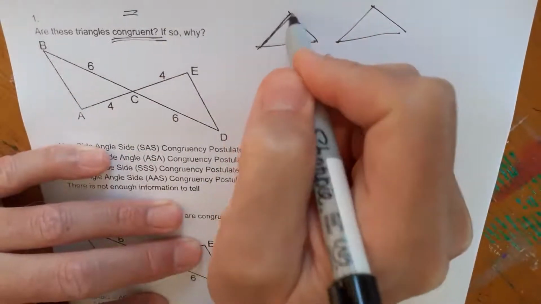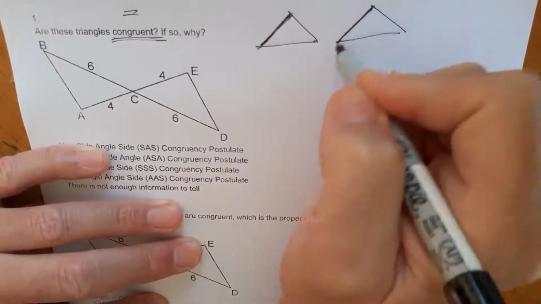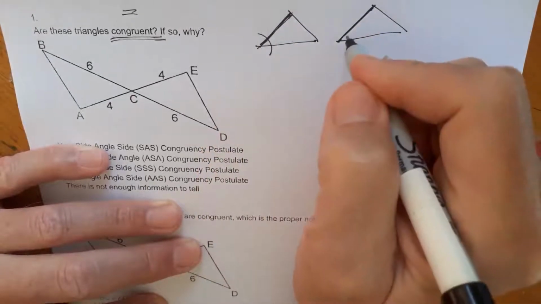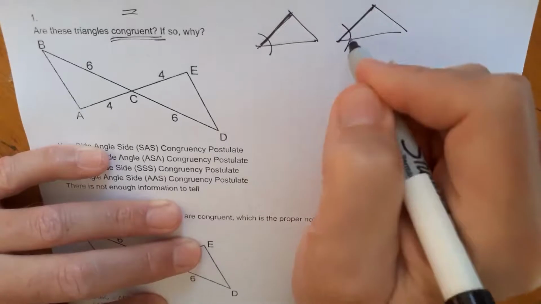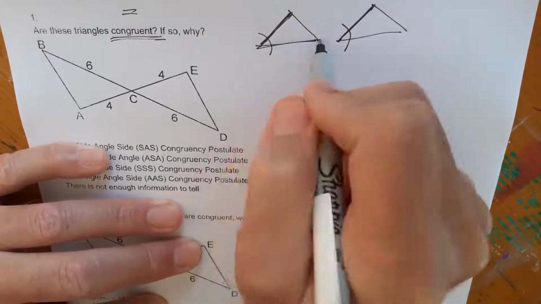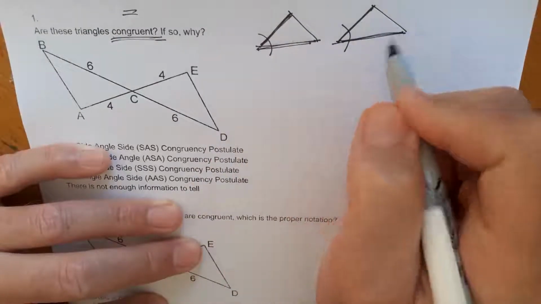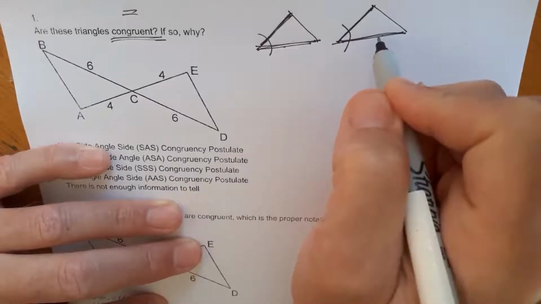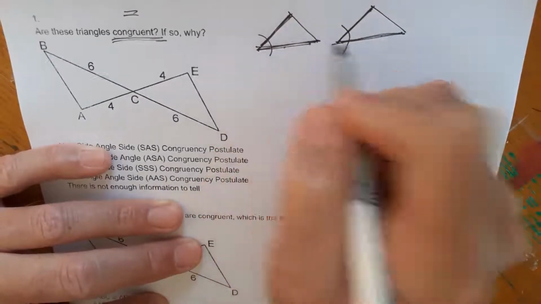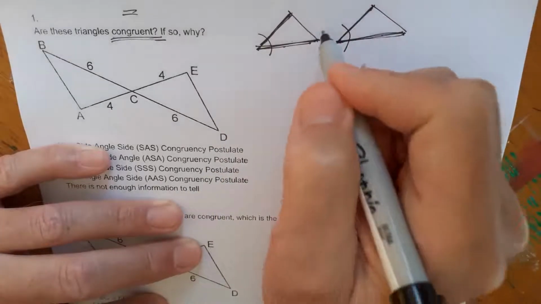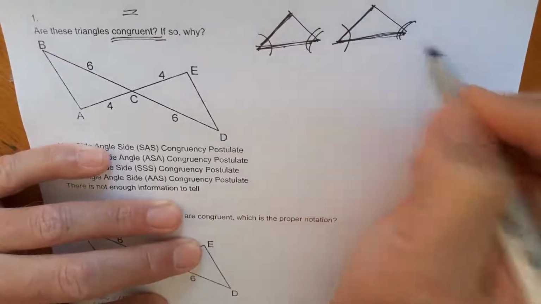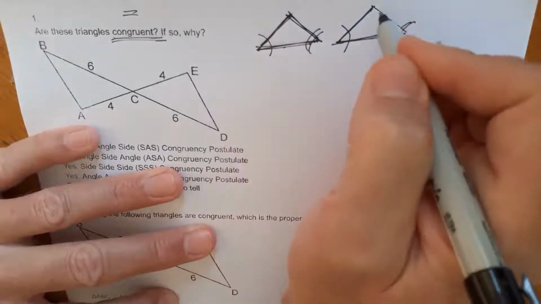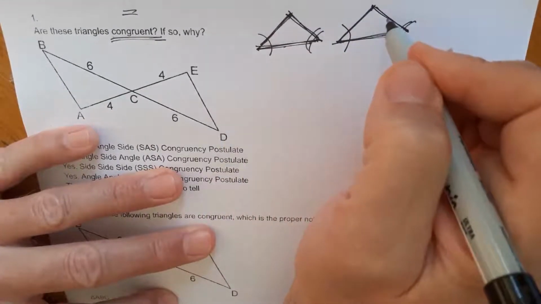So this side here, which is the corresponding side to this side, they are in equal length. This angle here, which is corresponding to this angle here, they are in equal measure. This side here, which corresponds with this side here, correspond means it's the same location but on a different shape. These 2 sides correspond to each other. They are the exact same length. This angle here corresponds to this angle here. They are the exact same measure. This side here corresponds with this side here. They are the exact same length.